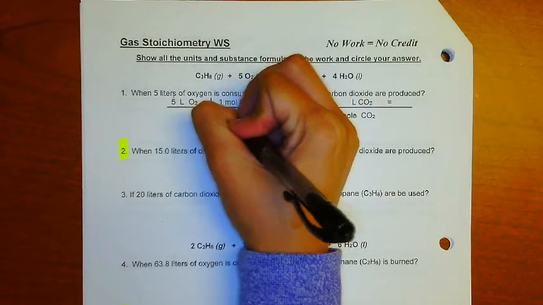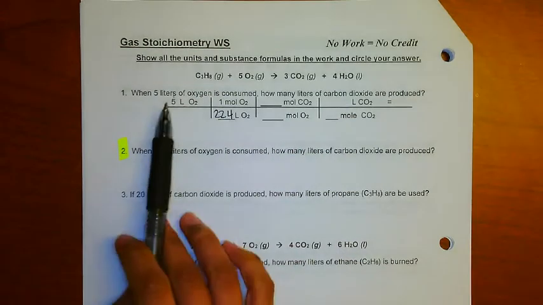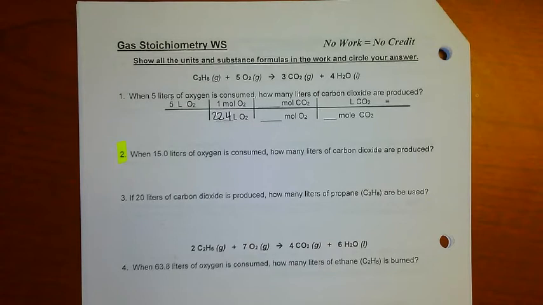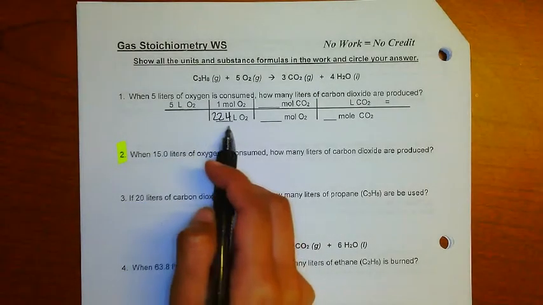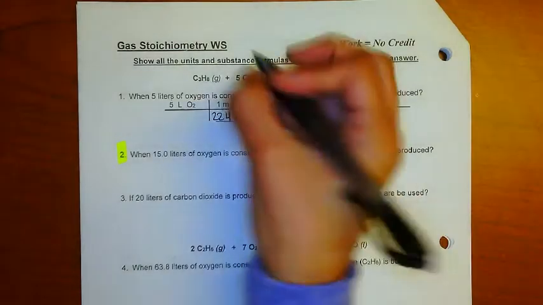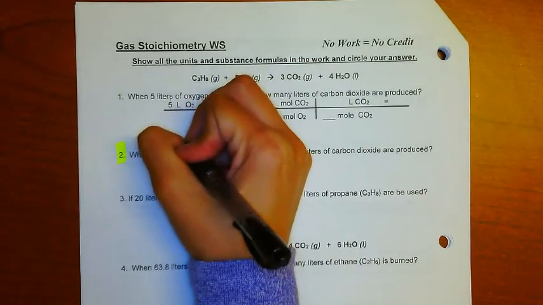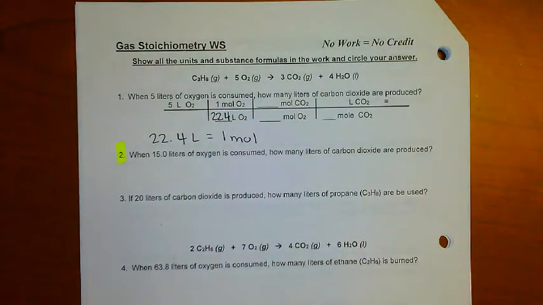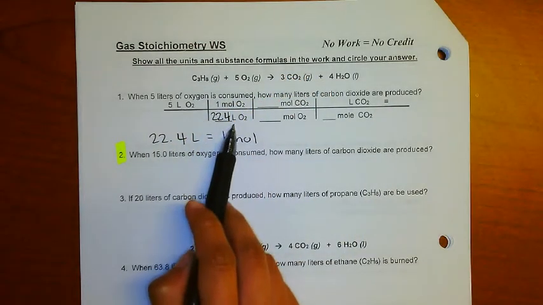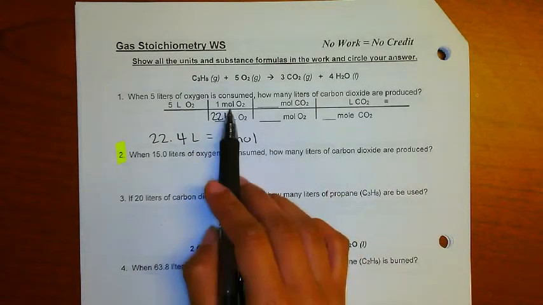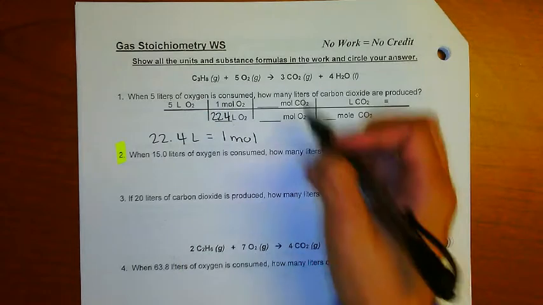And so if we're trying to go from liters of oxygen to liters of carbon dioxide, you first have to set up your conversion factor. So we use the conversion that 22.4 liters is equal to 1 mole. Okay, so liters at the bottom, so 22.4 liters of oxygen is equal to 1 mole of oxygen.